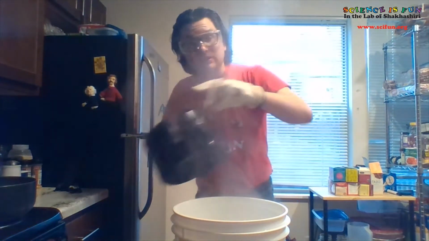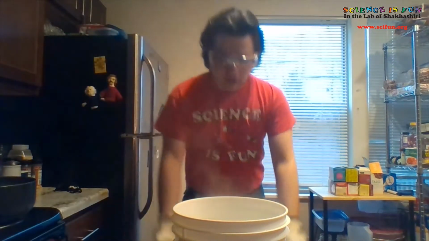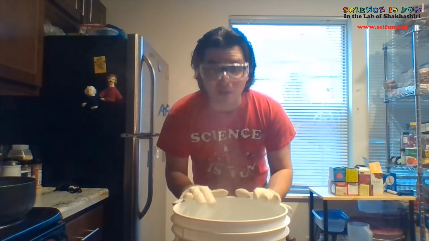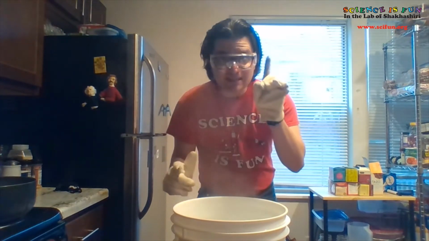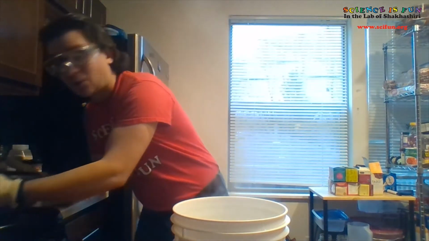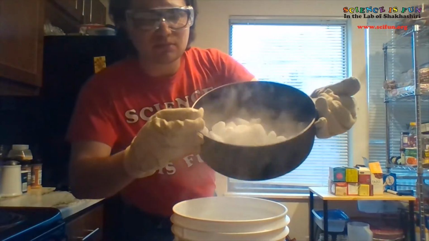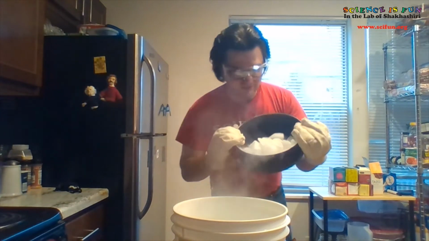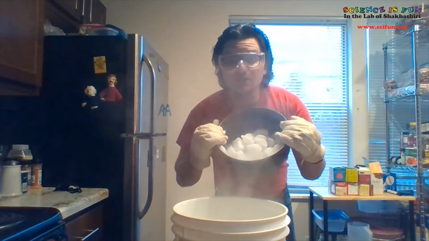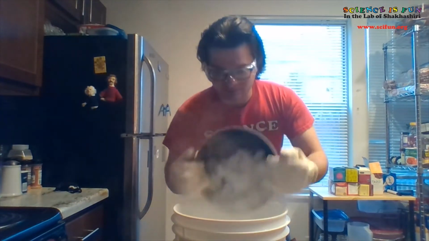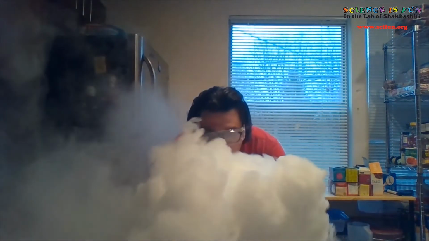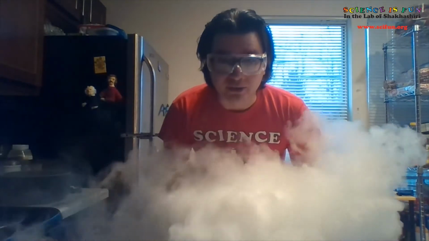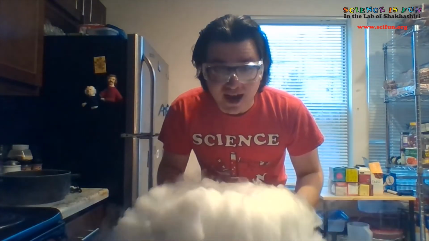This water is boiling, which means that it's turning from a liquid into a gas very quickly. So we're producing a lot of water vapor. Now to condense that water vapor, we're going to add a pot of dry ice chunks. Count down with me. Ready? 3, 2, 1. Wow! That's a big cloud. Look at all this fog.